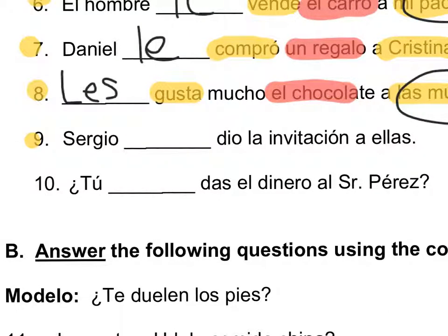Número 9. So Sergio gave, right, dio the invitation, dio la invitación. To whom? Sergio dio la invitación a ellas. So they are the ellas, the third person plural, the girls, right, are the indirect object. So the indirect object pronoun is: Sergio les dio la invitación a ellas.